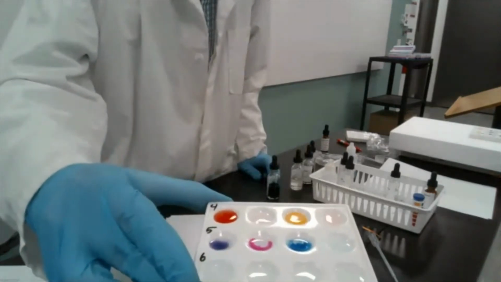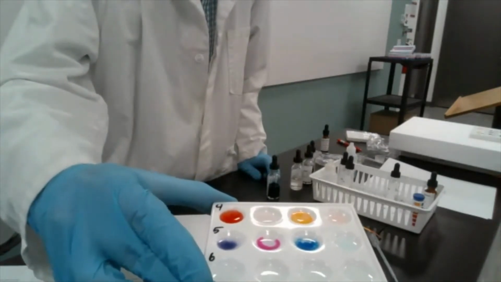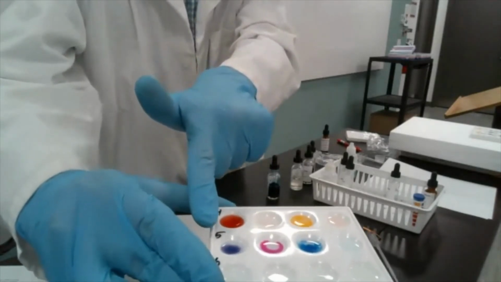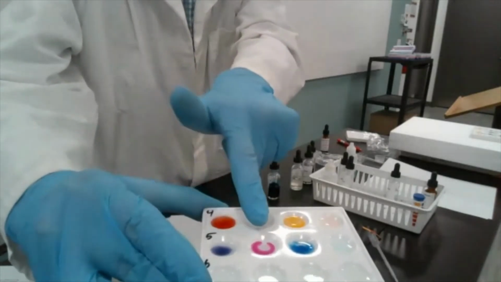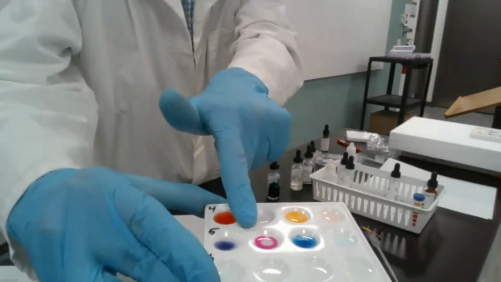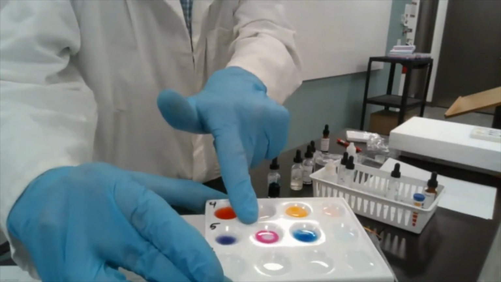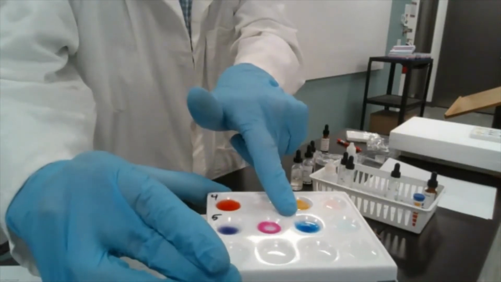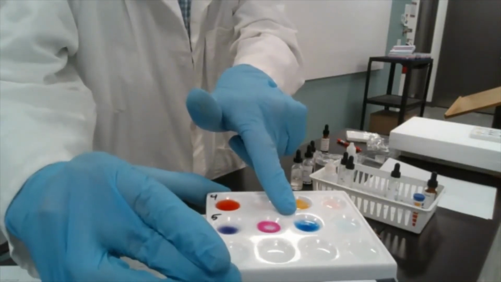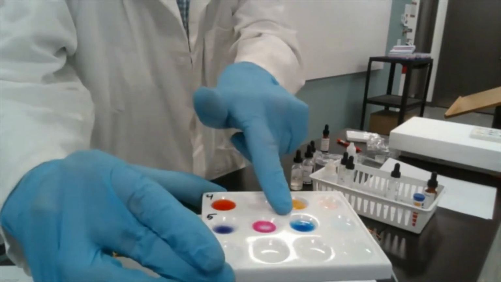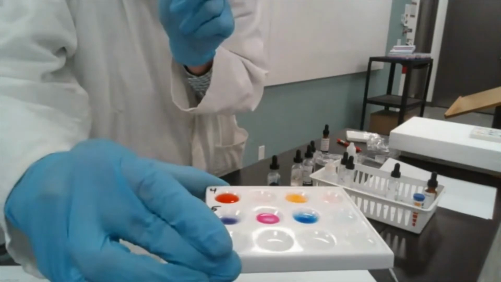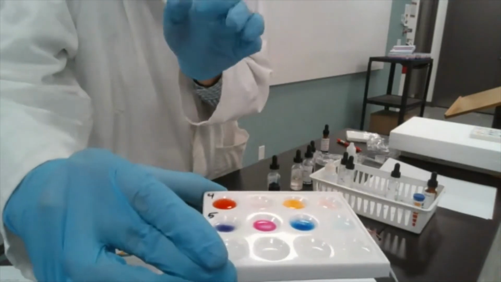So let's look at what we have here color-wise. You see that where I added the indicators, we have blue here with the bromothymol blue. We have pink color developing with phenolphthalein, and we also have blue with the litmus. So both blue litmus and bromothymol blue give us a blue color when mixed with ammonia or glass cleaner.